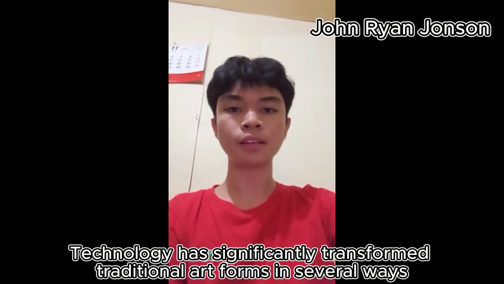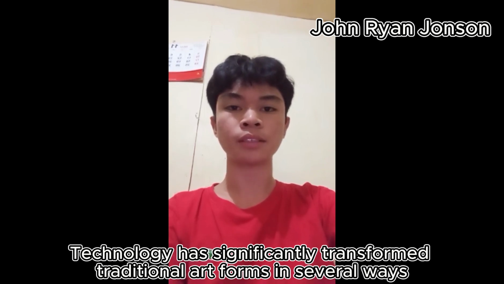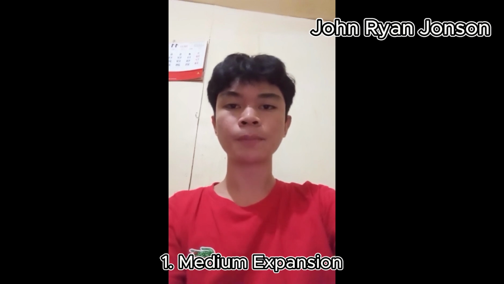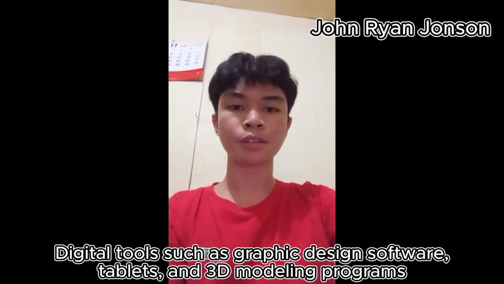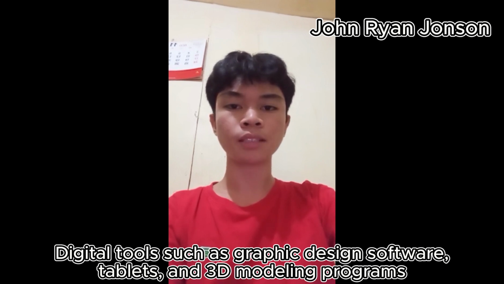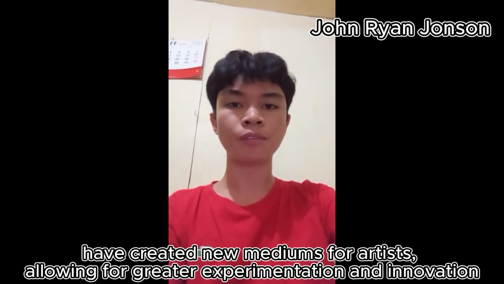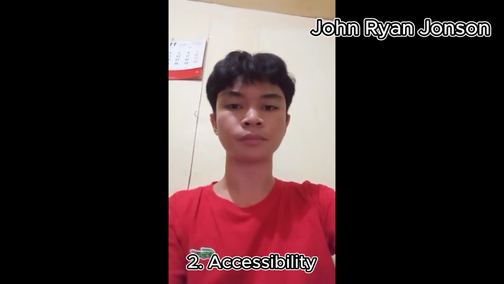Technology has significantly transformed traditional art forms in several ways. Number one is medium expansion. Digital tools such as graphic design software, tablets, and 3D modeling programs have created new mediums for artists, allowing for greater experimentation and innovation. Number two is accessibility.